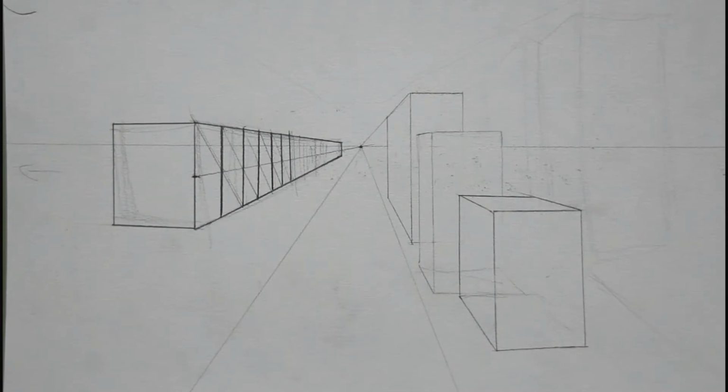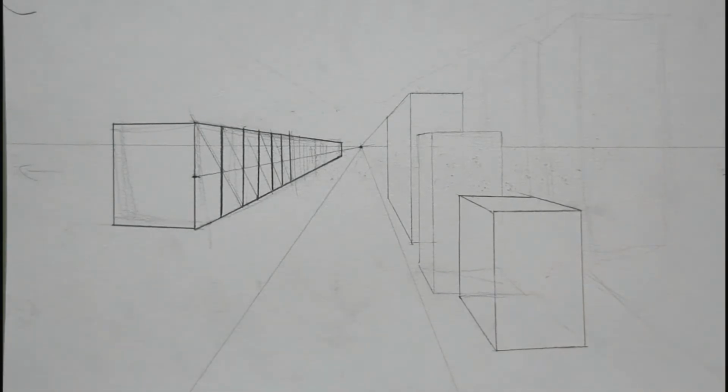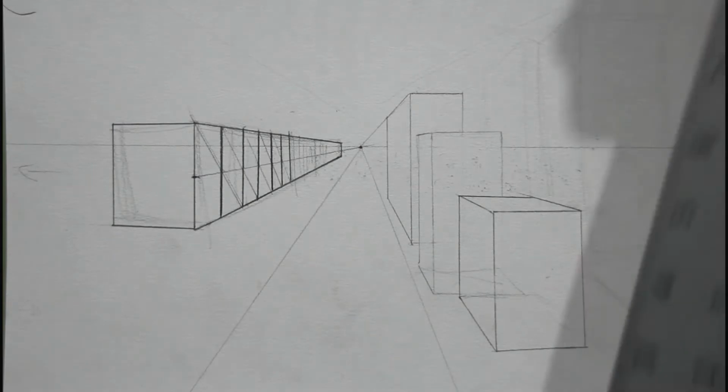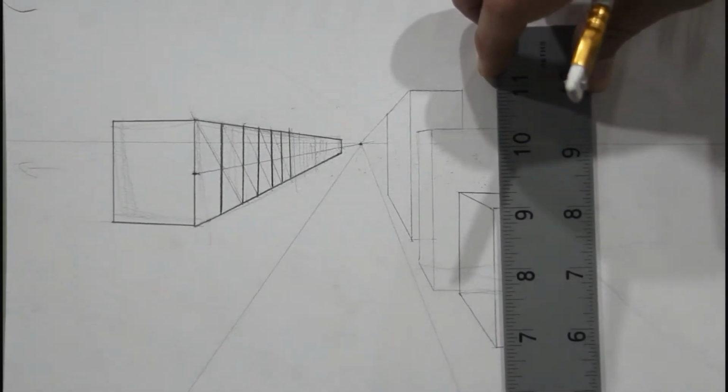So another thing that I can do is, if I want to have a face that's facing me like this and I'm wanting to make windows going across or something, I can make notches that are equal distances apart.